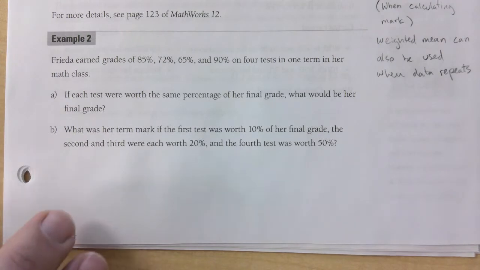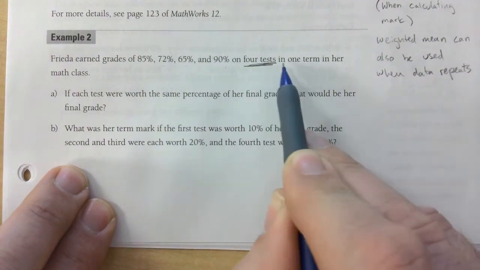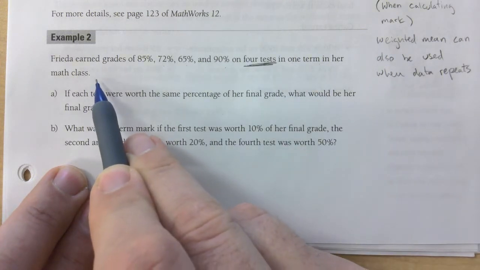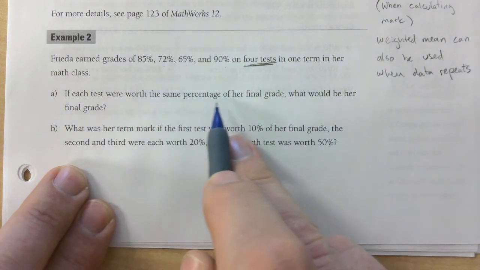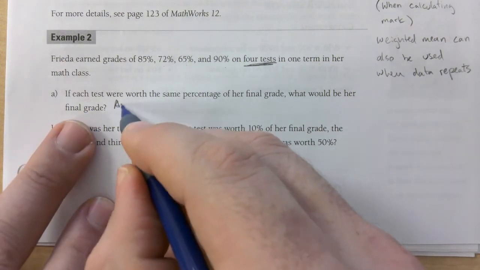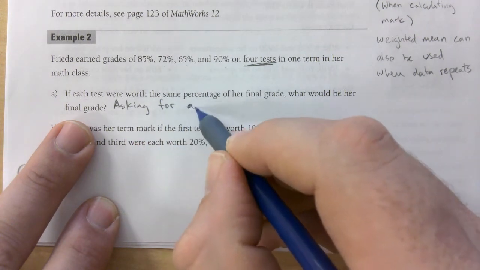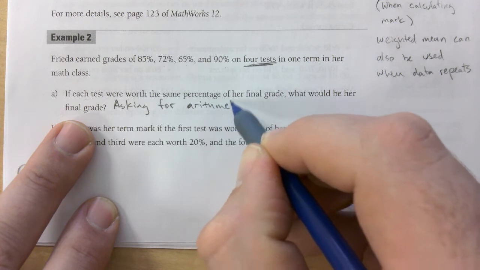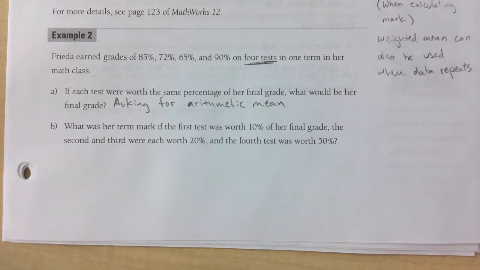Frida earned grades of 85, 72, 65, and 90% on 4 tests in one term in her math class. So that class, all it had was 4 tests, right? If each test were worth the same percentage of her final grade, what would be her final grade? So they're asking for the arithmetic mean. Okay, there is no weight. Nothing is worth more than the other. They're all worth the same.